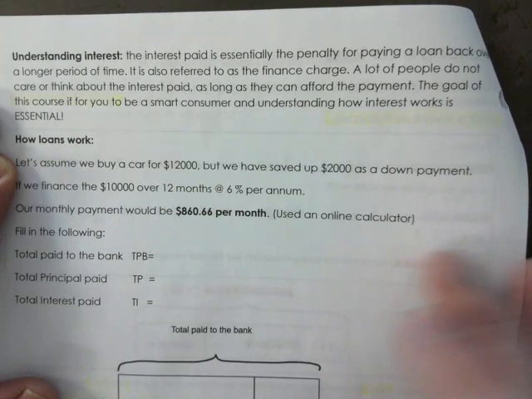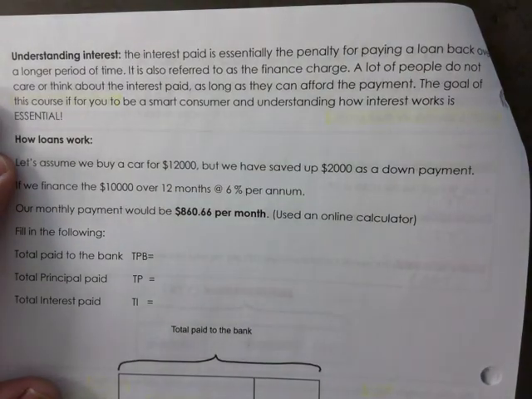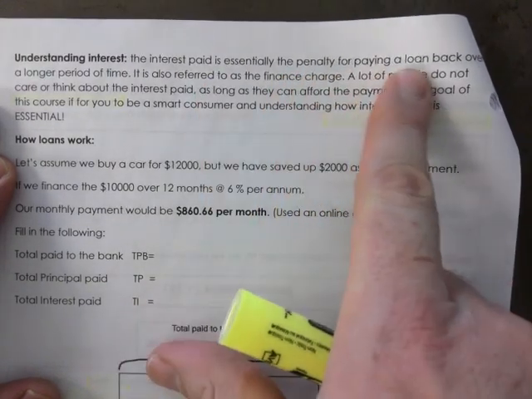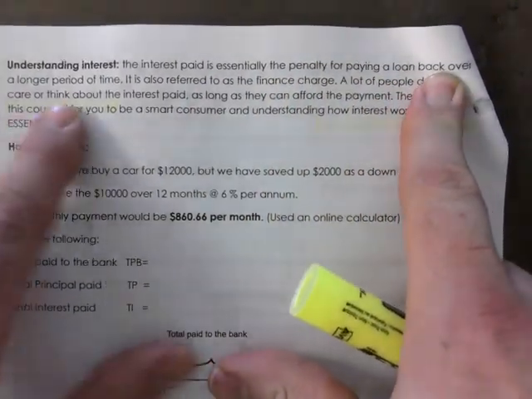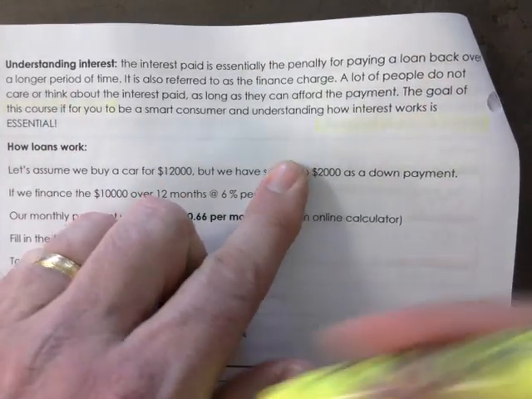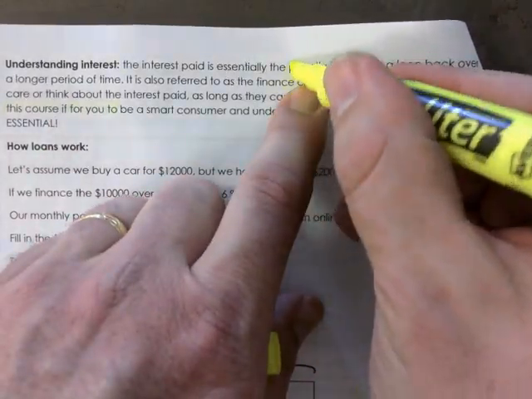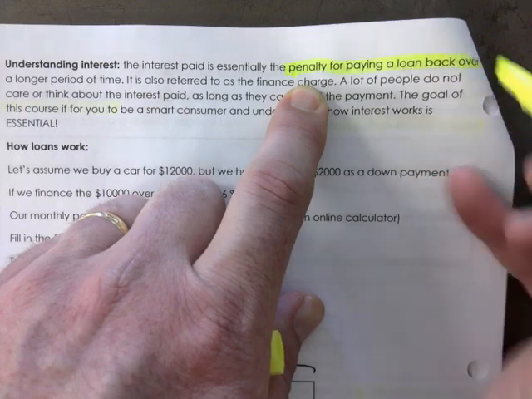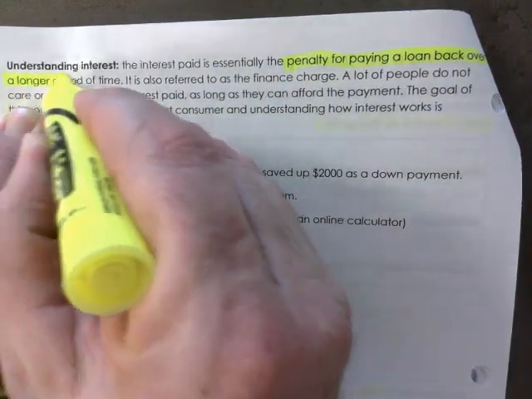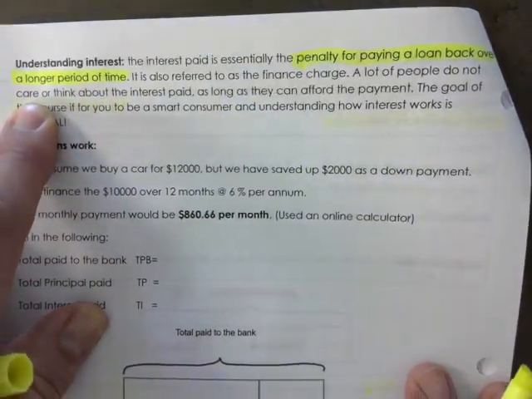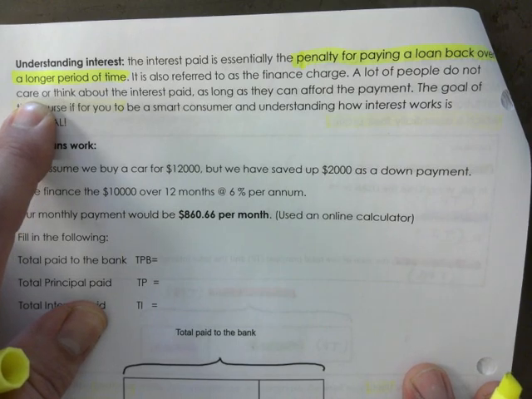Understanding interest. If you don't understand it, you pay it. That's what Einstein said. The interest paid is essentially the penalty for paying a loan back over a longer period of time. Did you know that? We don't think of it, but it's really the penalty for paying a loan back over a longer period of time. The longer you take, the more interest you're going to pay, guys.